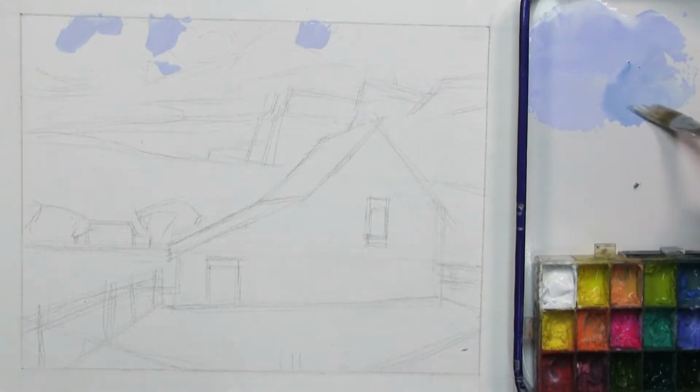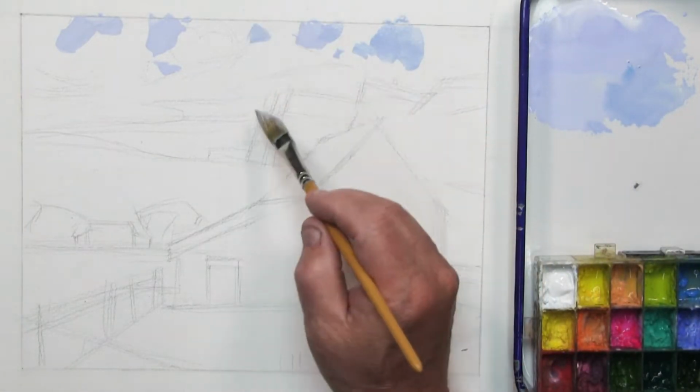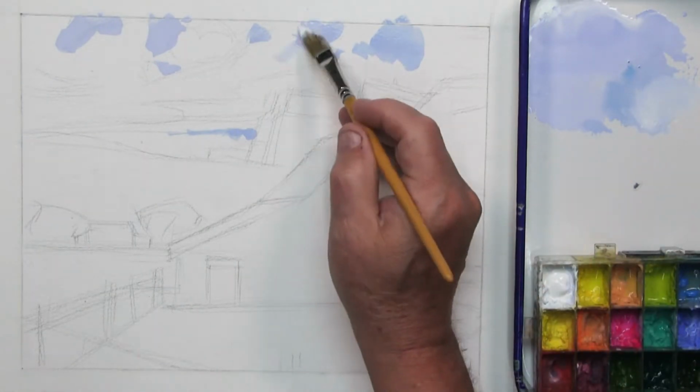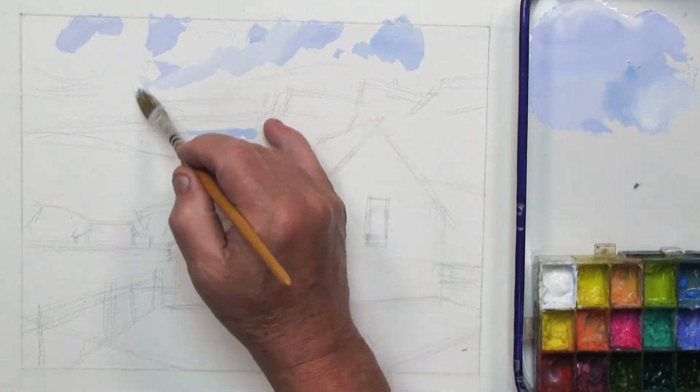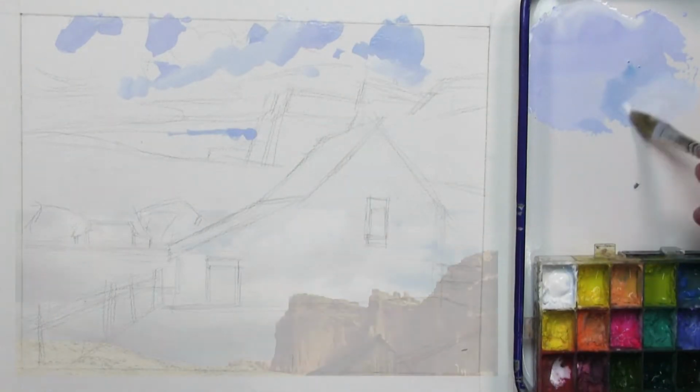I also don't want to copy the photograph, but I want to interpret it because I want to get a good flow across the sky and make sure that it's unified. That way it looks as spontaneous and natural as possible. And so again, I'm going to be moving things around and reinterpreting it, adding different shapes here and there.